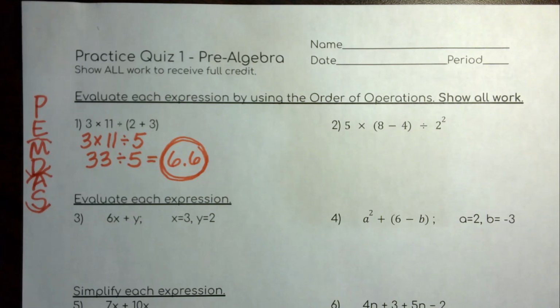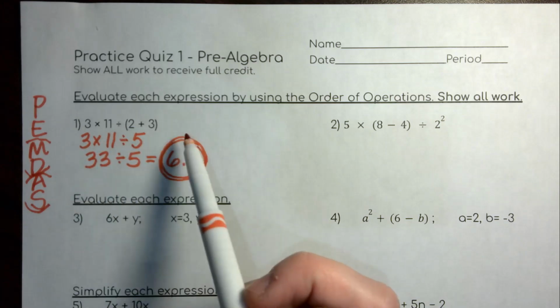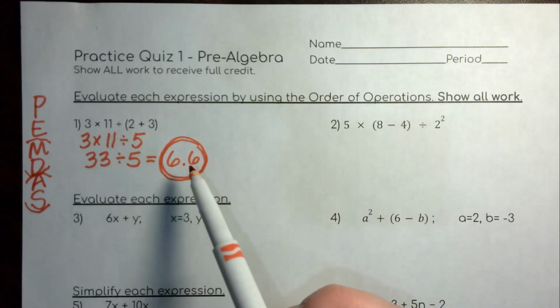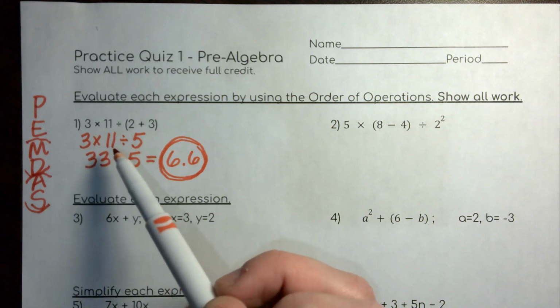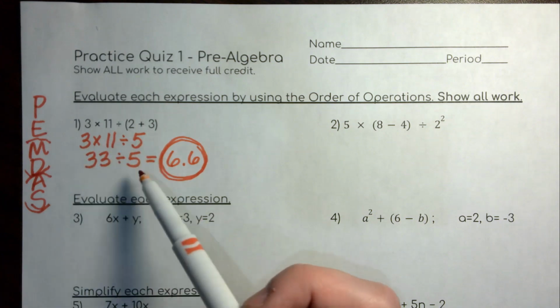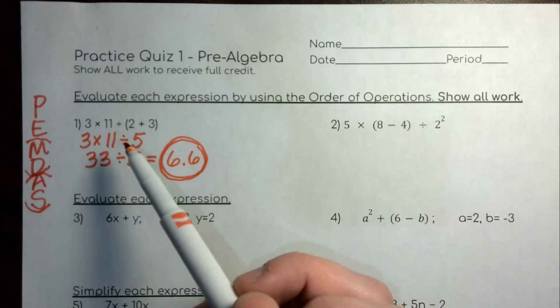Yes? What if you just did the problem without breaking it down? Right, that's what I did. So what did you do different? You did 3 times 11. I went in and just did the 2 plus 3, which got me 5, and then I did 3 times 11. So I did 33 divided by 5. Yeah, so you did the exact same thing we did. Maybe you just didn't write out all the steps.